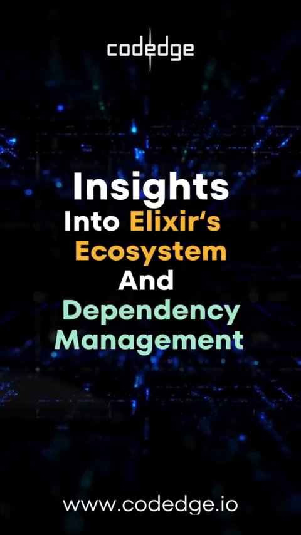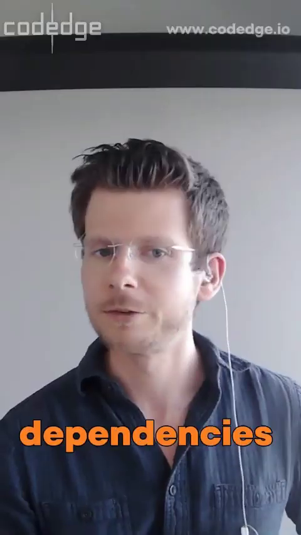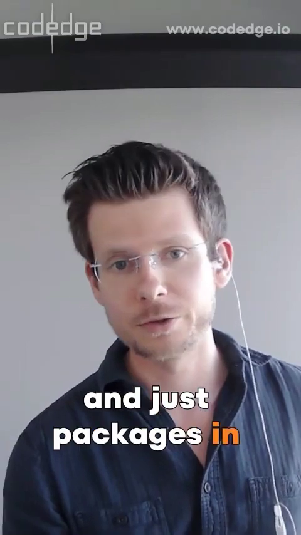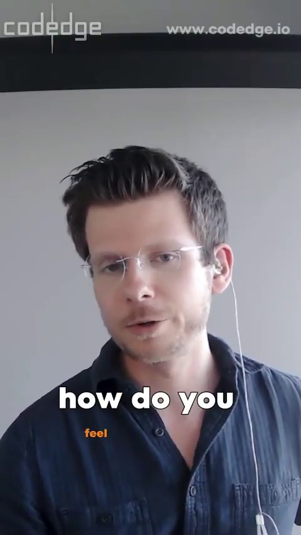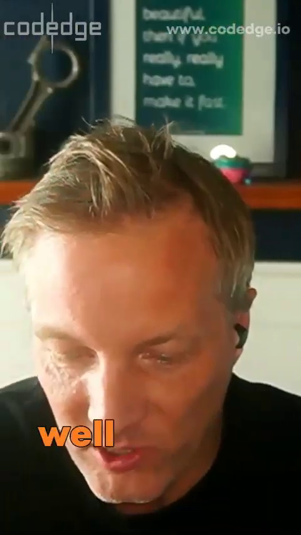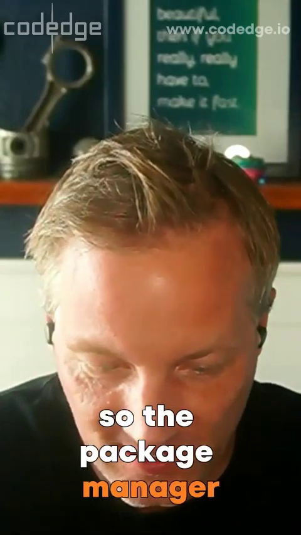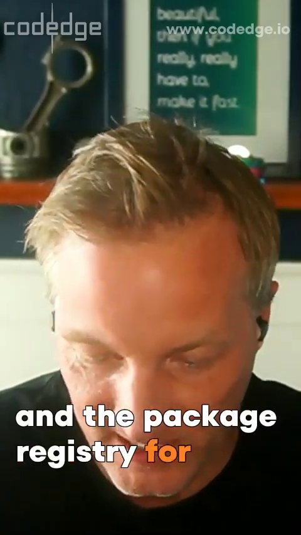So I guess going along with Phoenix, let's talk about dependencies for a little bit and just packages in the general ecosystem. How do you feel about Elixir dependencies?